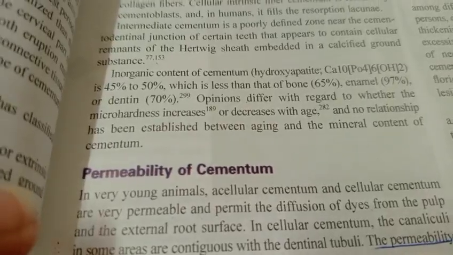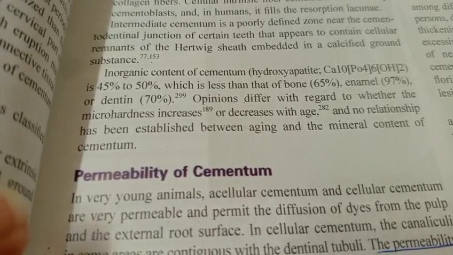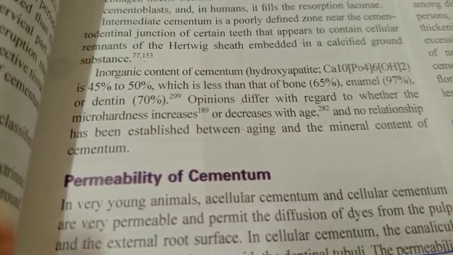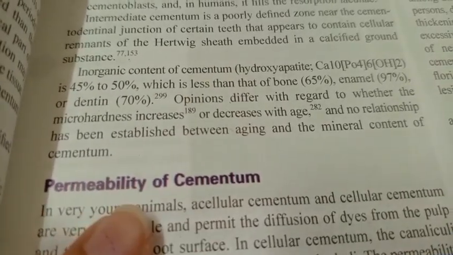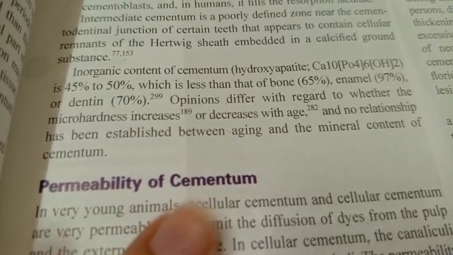Now moving towards the properties of cementum. So let's start it. Bismillahirrahmanirrahim. So the first property we'll discuss is the permeability of cementum.